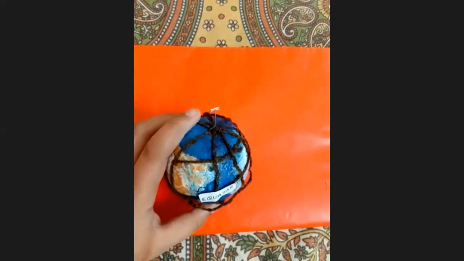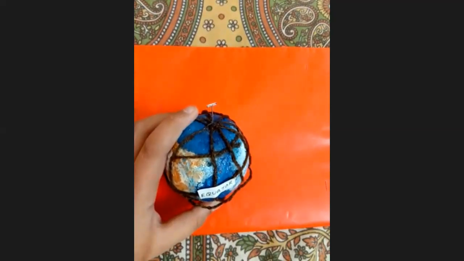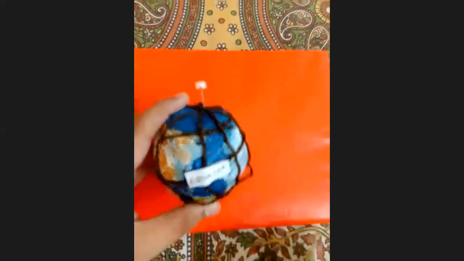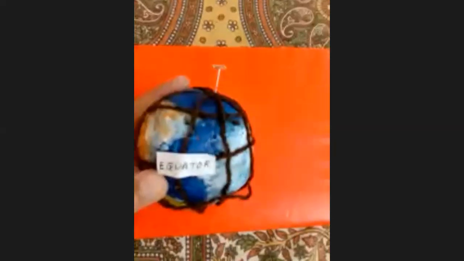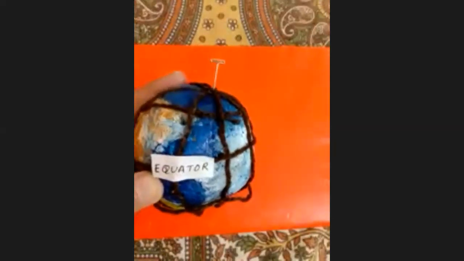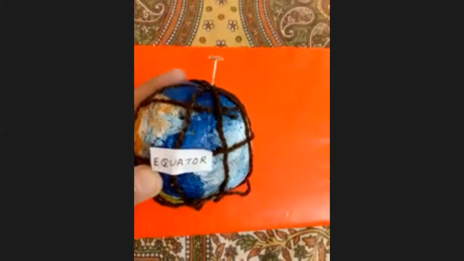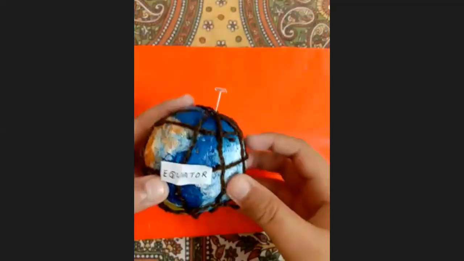First, we will know about the equator, second, the latitude, and third, the Tropic of Capricorn and Cancer. First, equator. A line notionally drawn on the Earth, equidistant from the poles, dividing the Earth into northern hemisphere and southern hemisphere and constituting the parallel of latitude 0°.